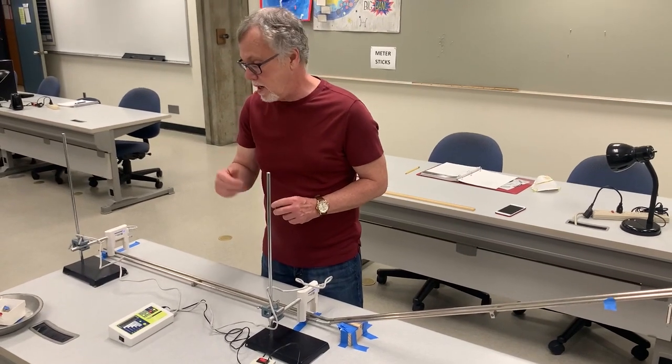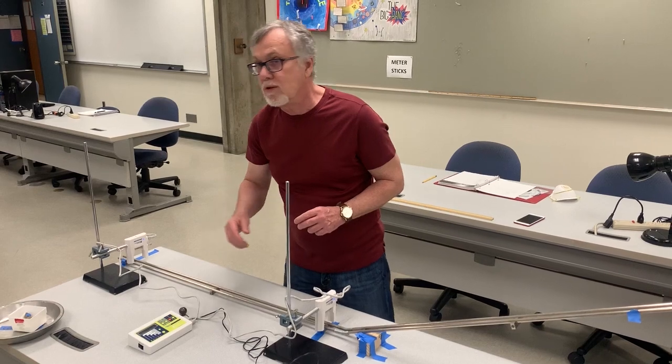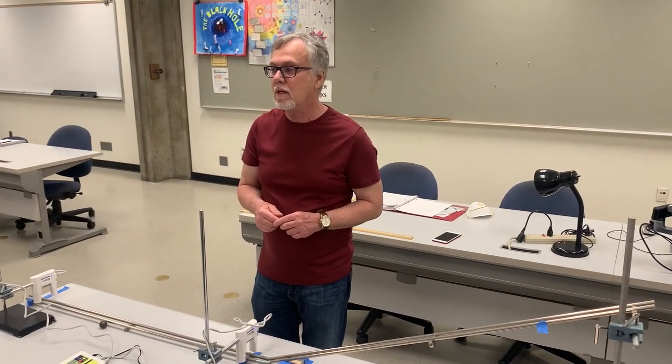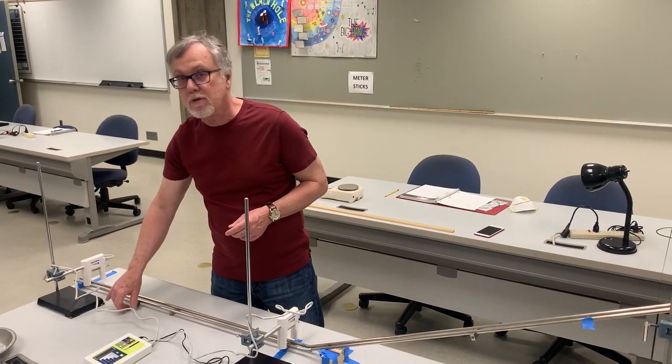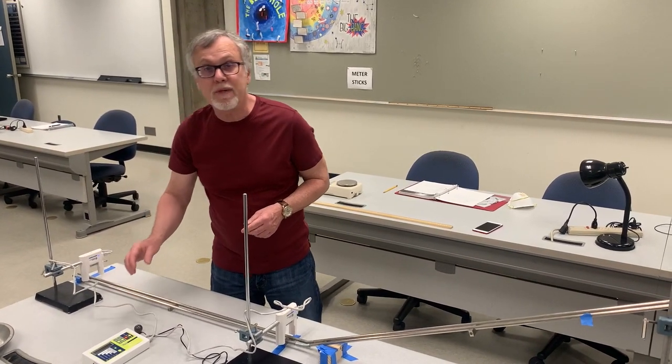Notice that we take all the digits of the timer, so we go out to 10,000ths of a second on this, and we'll go ahead and we will carefully find the average of that. How do you find the average of three numbers? Yes, you add the three numbers together and divide by 3. And so that's something that you'll be asked to do.